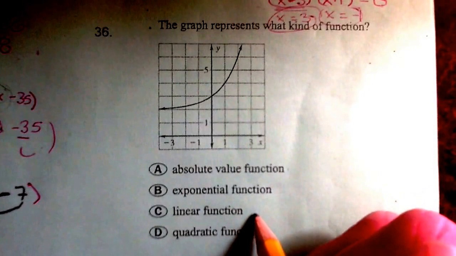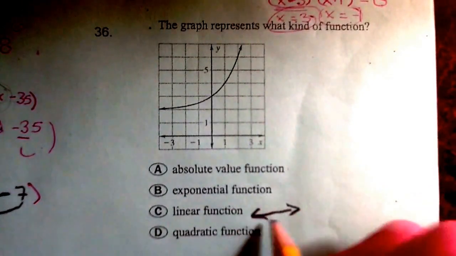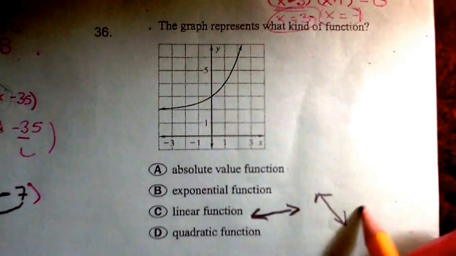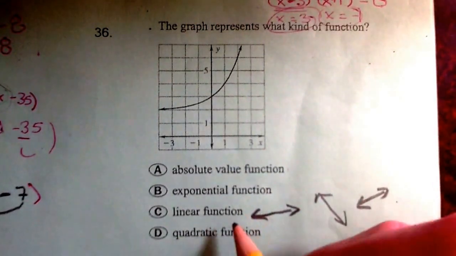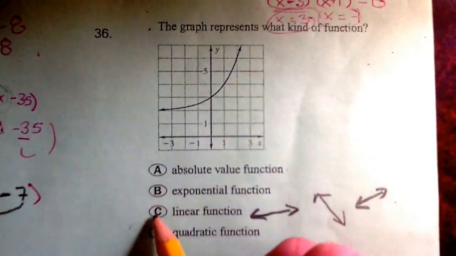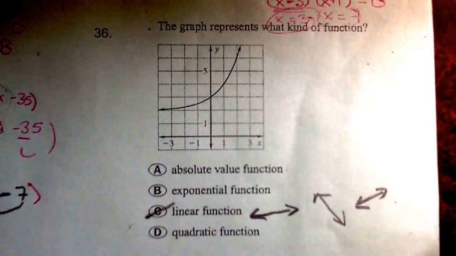So a linear function would be the first one that people would recognize, and that's going to be some kind of line. Okay, and so we talked about all kinds of lines, all kinds of slopes. This is not a line, so I'm going to cross off a linear function.